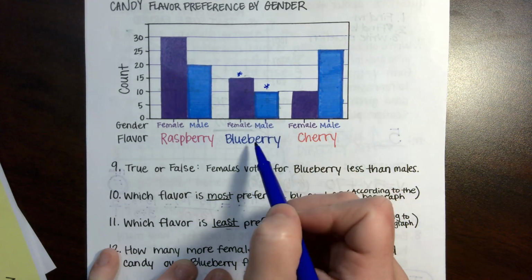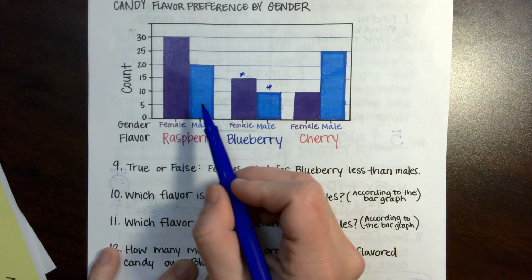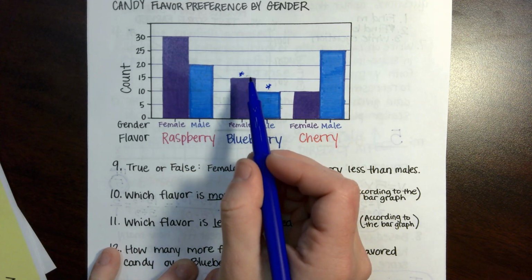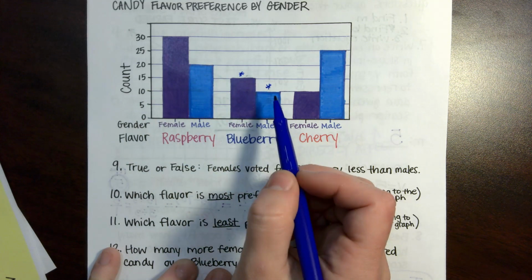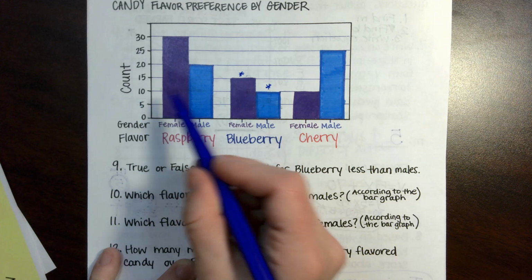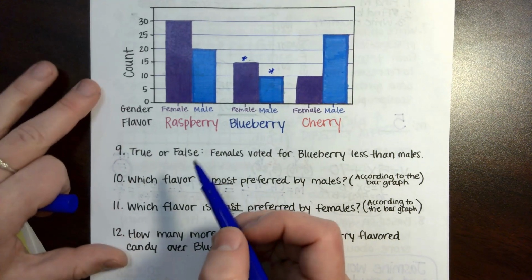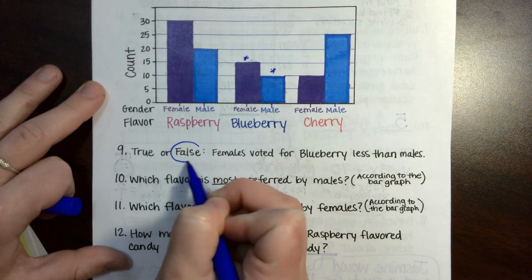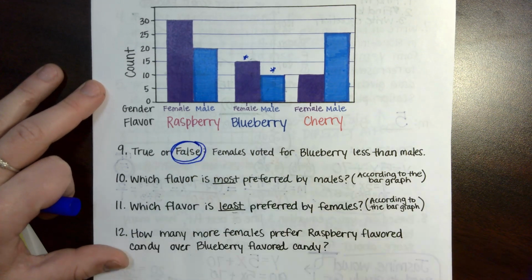There's the male blueberry votes, and females definitely voted more. Looks like 15 said blueberry, and for males, only 10 said blueberry. So you guys are right. Females voted for blueberry less than males. That is false. You can just circle your answer for that one.